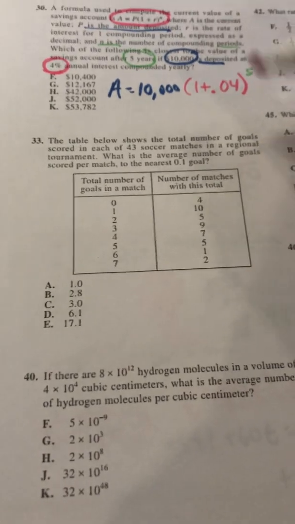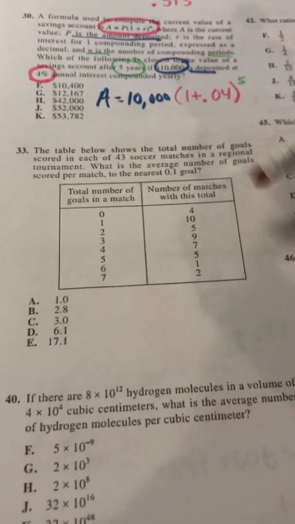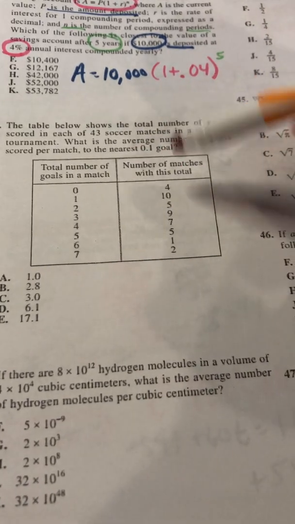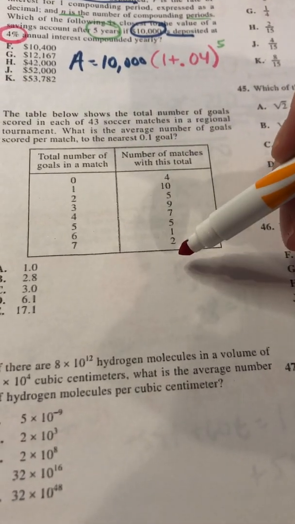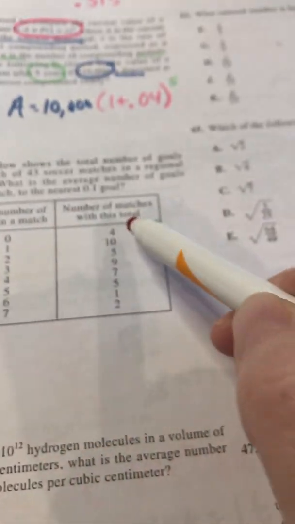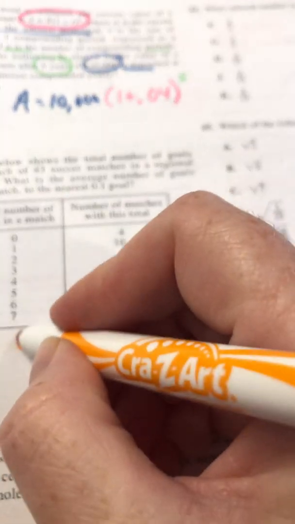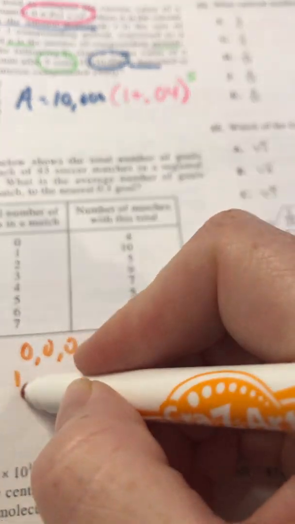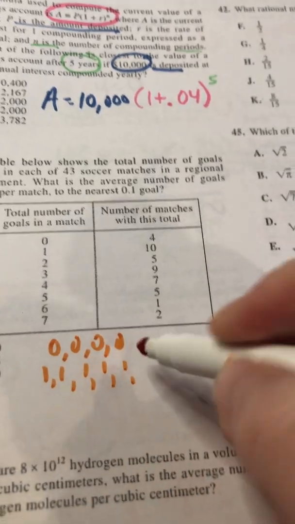So looking at number 33, this is a tough one for students to see because it says there's 43 soccer matches, and a lot of students will just add those up, but that's not what it's saying. It's saying that for the total number of goals in a match, there were 4 matches where they had zeros, and then there were 10 matches where they had ones. You can see where this is going to get really annoying.